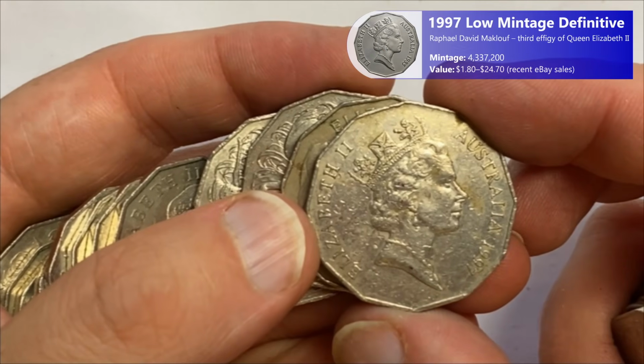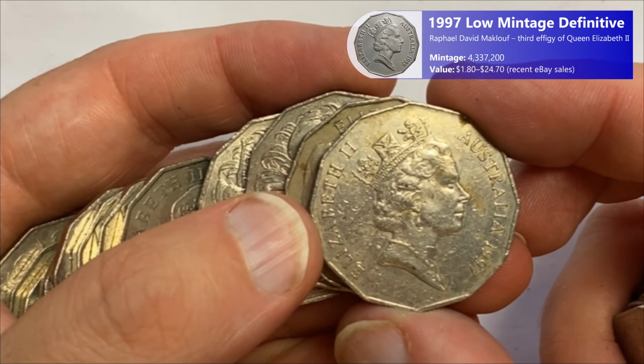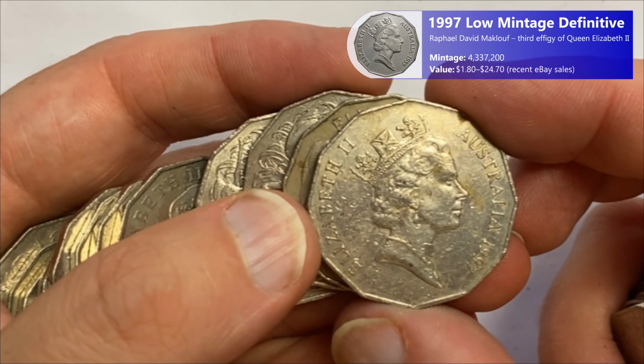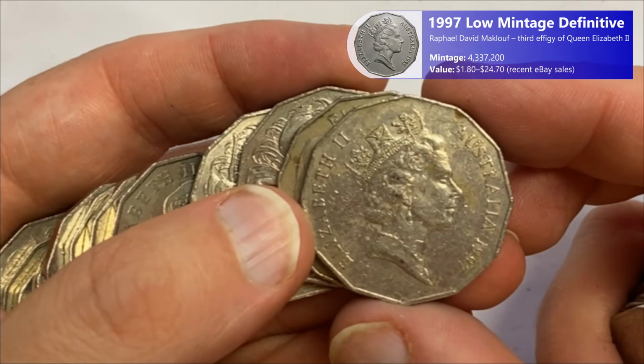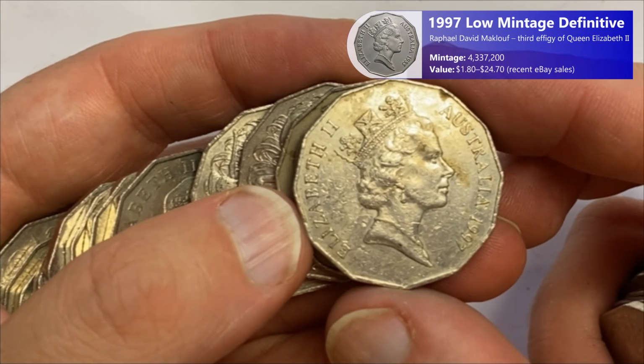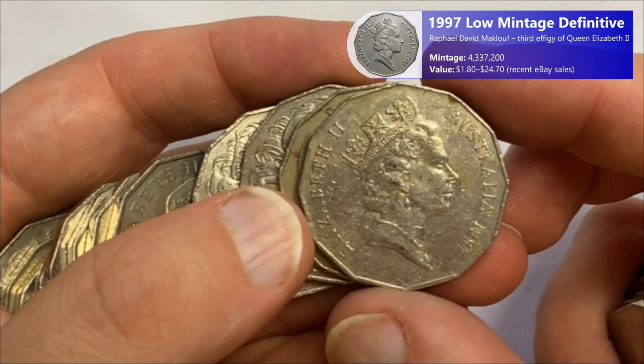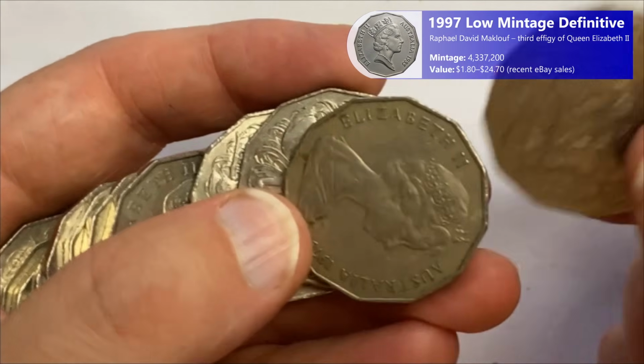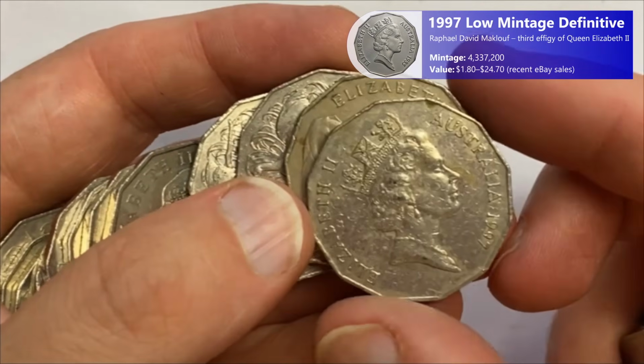Here we go. This one's not in the best of conditions, but this is a 1997 definitive. This is one of the low minted definitives. 4.3 million were minted in 1997. In this condition, I will be sending it back to the bank.